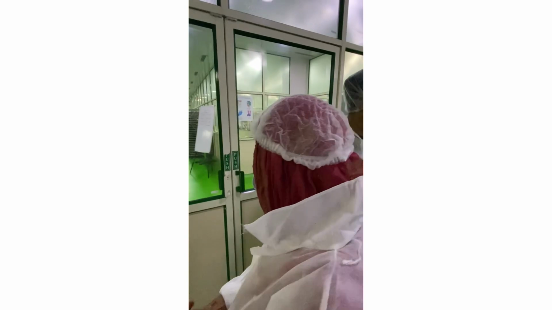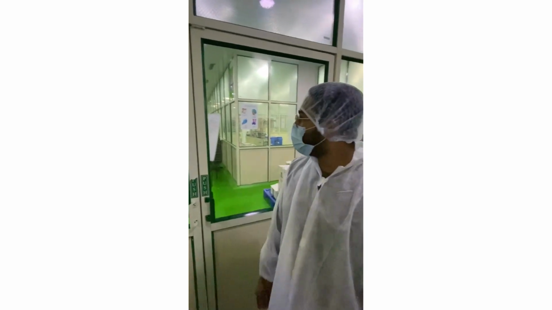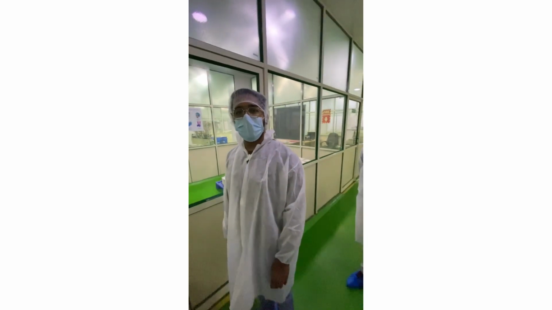Actually, it was running, but due to lunch time we have gone for lunch. So this is our manufacturing unit.